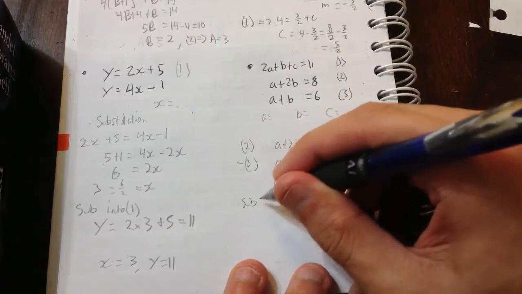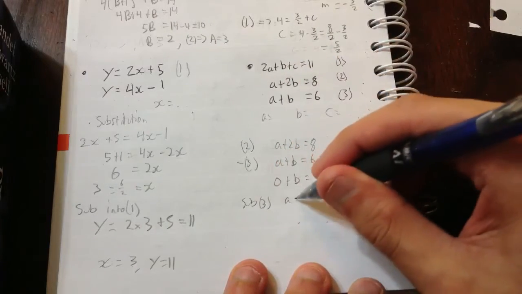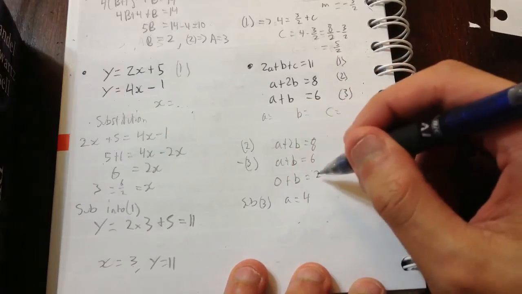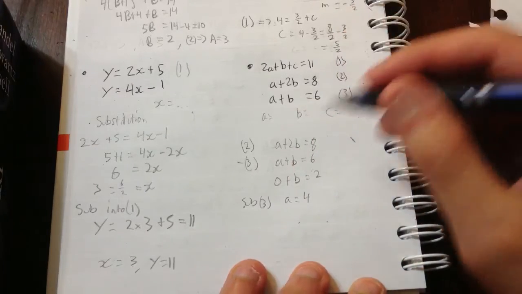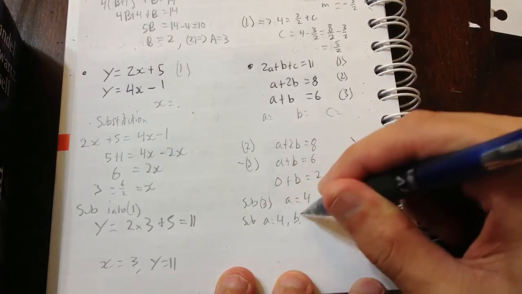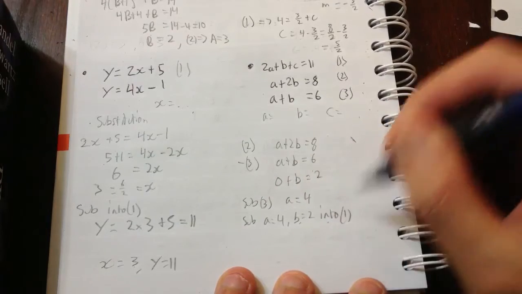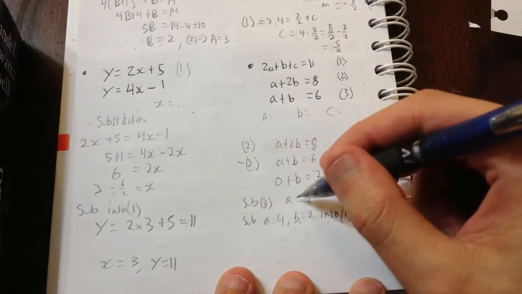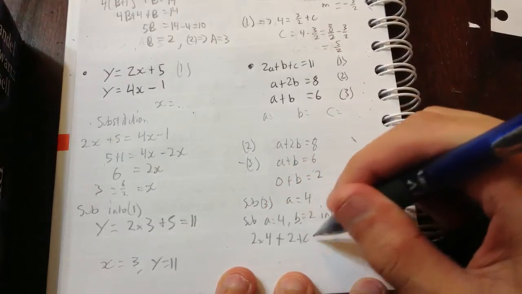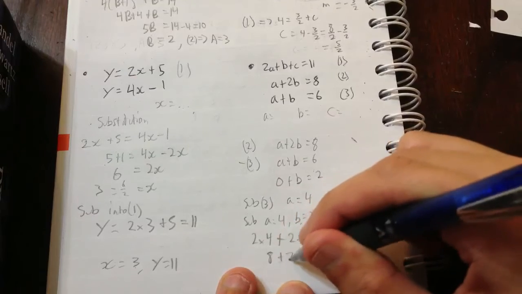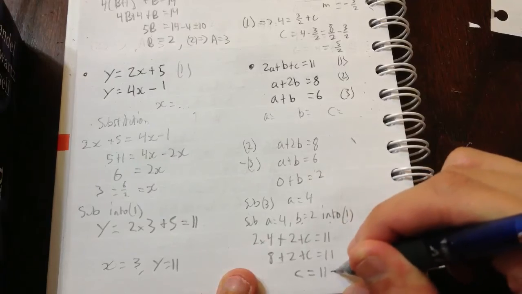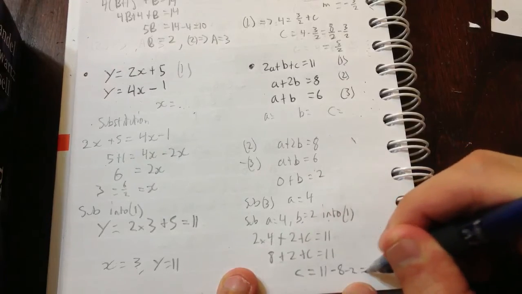A plus B equals 6. We sub into 3. Therefore A equals 4. Okay? And now we know A and B. We can sub it back into our original equation, our first one. Sub A equals 4, B equals 2 into 1. And we get 2 times 4 plus 2 plus C equals 11, or 8 plus 2 plus C equals 11. And we can easily see C equals 11 minus 8 minus 2 equals 1.